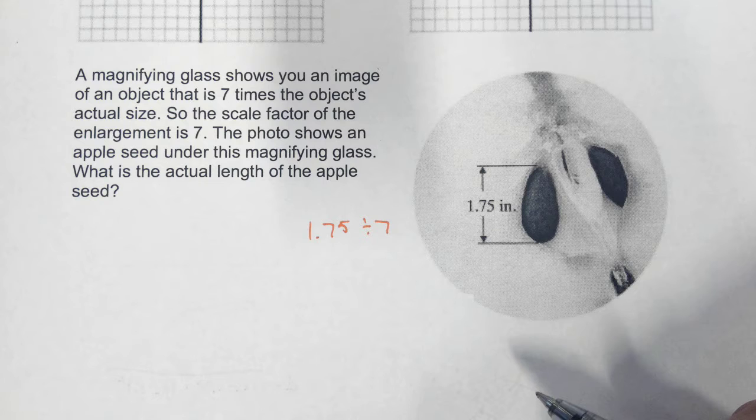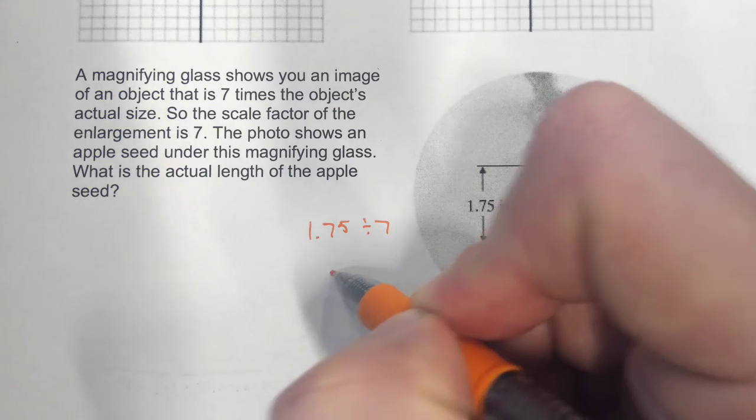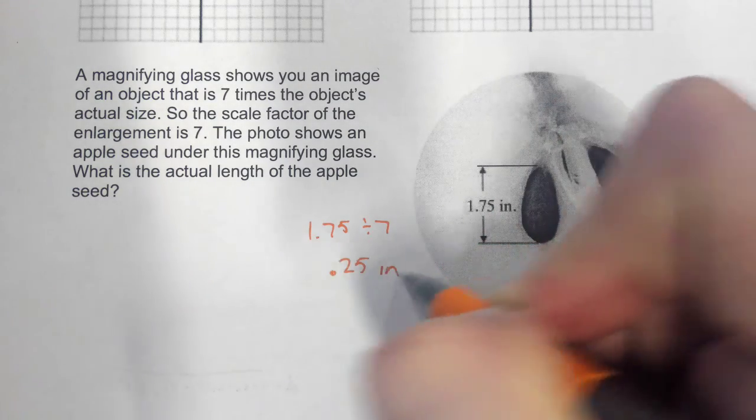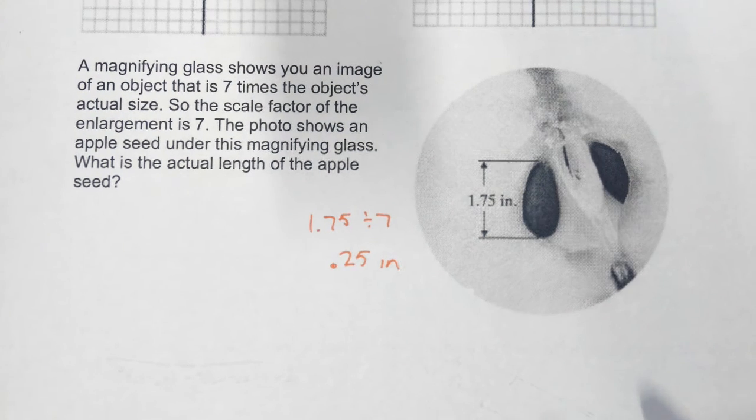And I believe that's nice and easy because you think about money. If you had 7 quarters, that would be $1.75. So 1.75 divided by 7 is 0.25 inches. So the original apple seed is 0.25 inches.